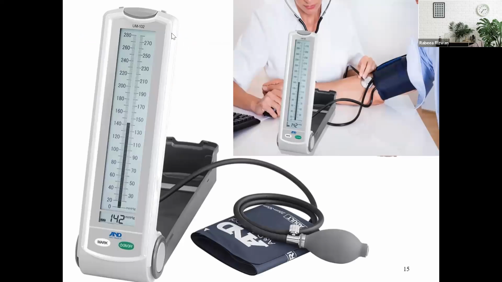It means that here is an instrument by which we measure the blood pressure of a person, and it has a meter. We wrap a cuff around the arm of a patient and then put air in with the pump by pressing it.